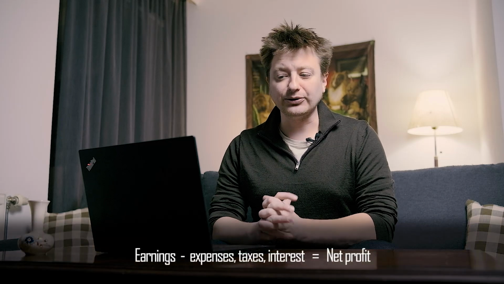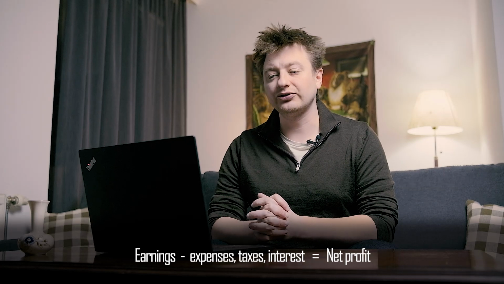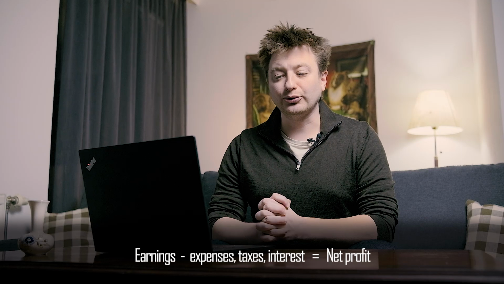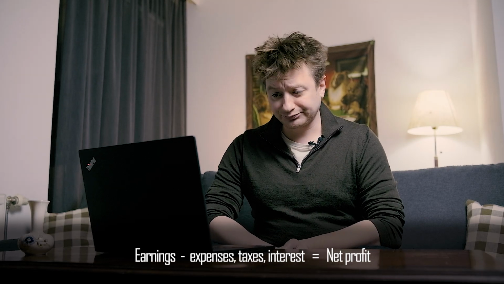And then we're going to take a look at three different ways to look at a company's earnings and profits. The first one is net profit, which is earnings minus expenses, taxes, interest, and so on. This shows the company's profitability over time.